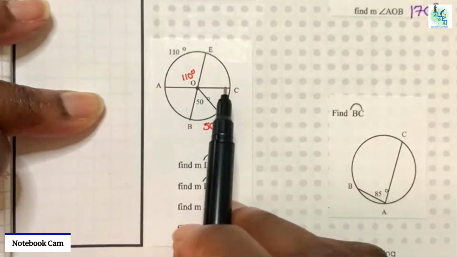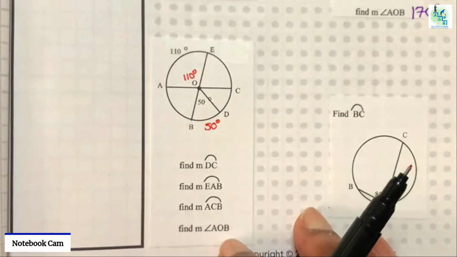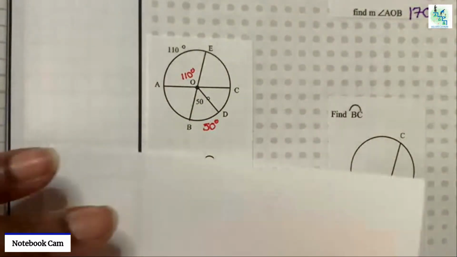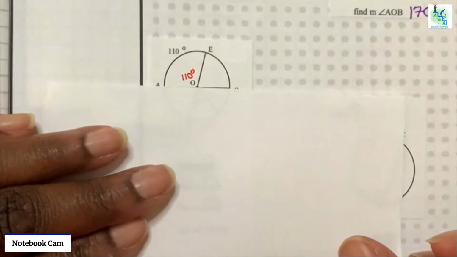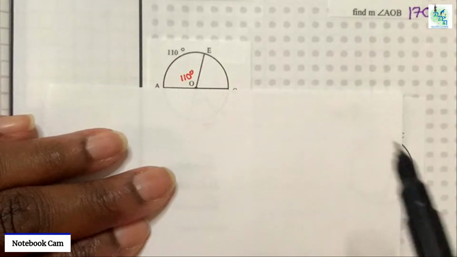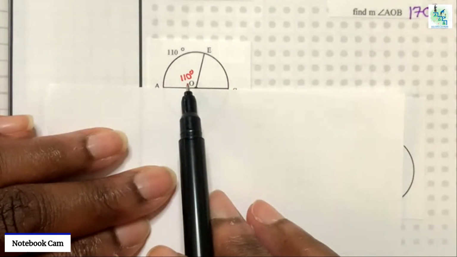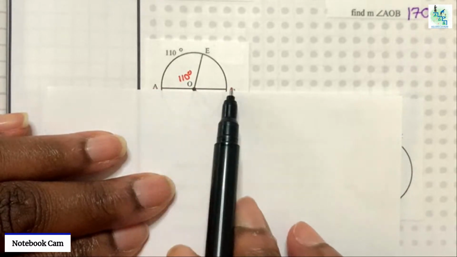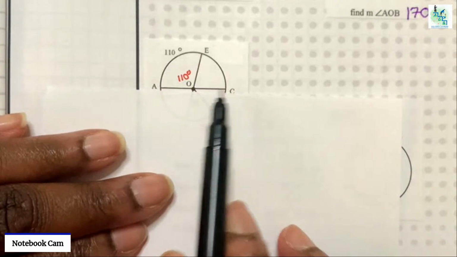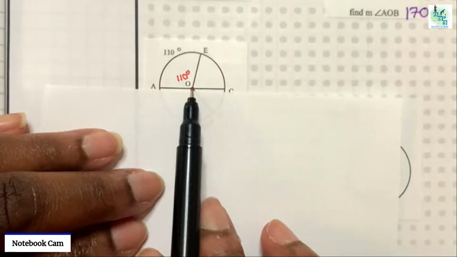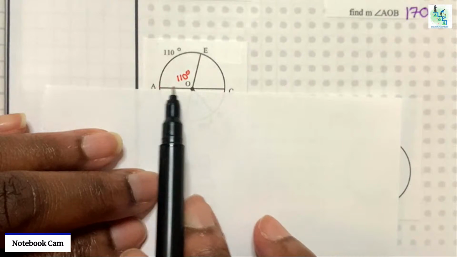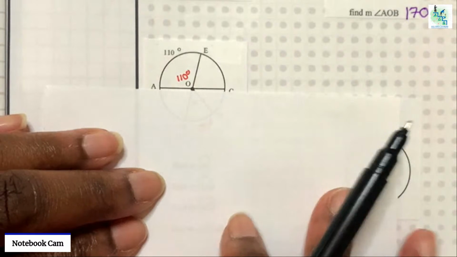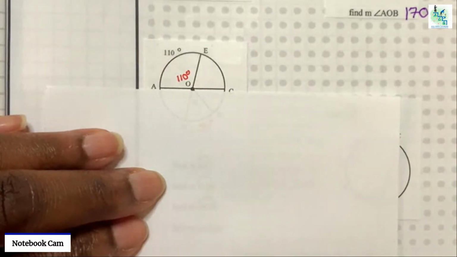So now they're giving us some additional information. So instead of looking at it as one big whole circle, let's break things up. Let's focus right here. So this is 110. And right now, I have this segment, the diameter AC. So that's going right through the center of the circle, and it's going from one point of the circle to the other. So we have a diameter. That means it's creating a split of that circle.